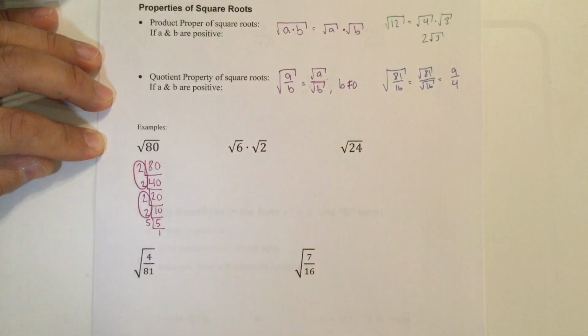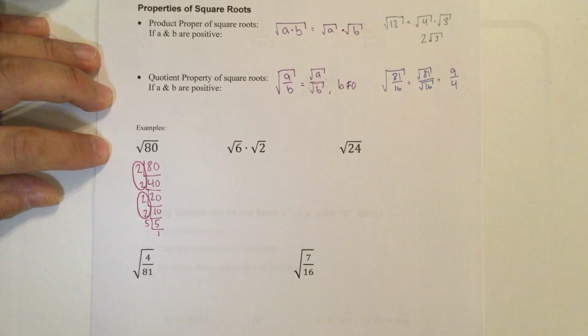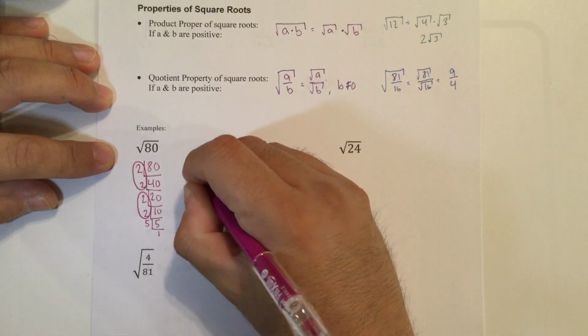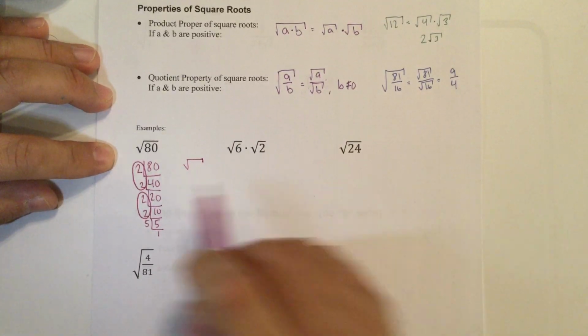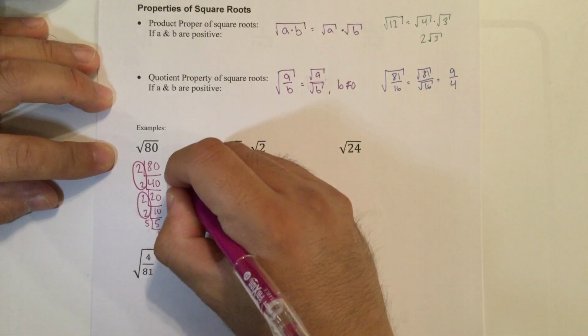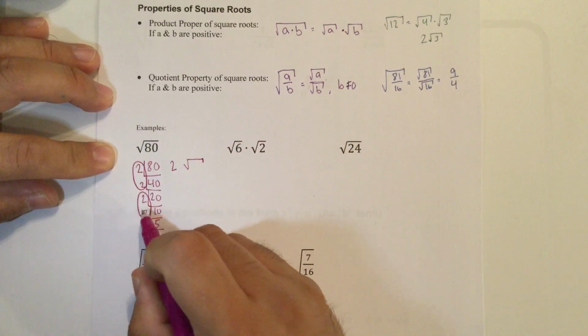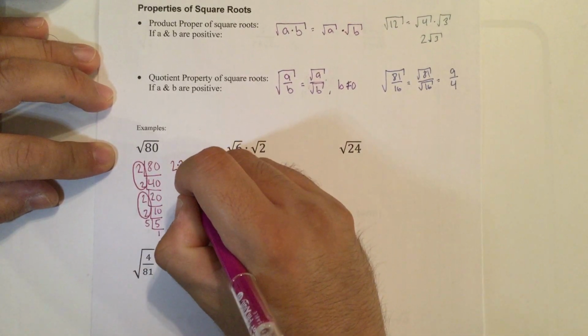So I have two pairs of 2. All right, so now I start with my radical sign. If it is a pair, it's going to go on the outside as 1, right? So I have one pair of 2s. That's going to go on the outside. And then I have another pair of 2s. That's also going to go on the outside.